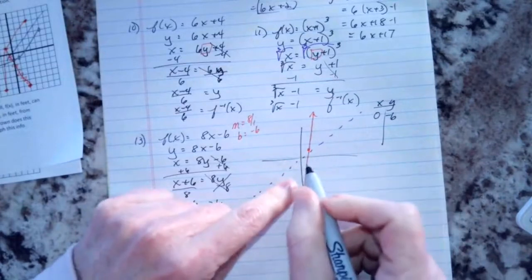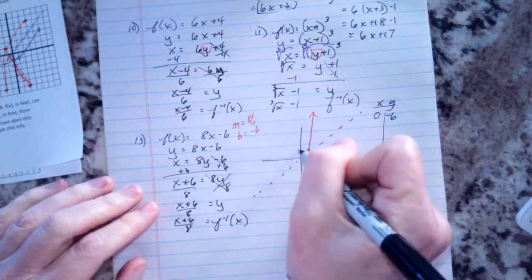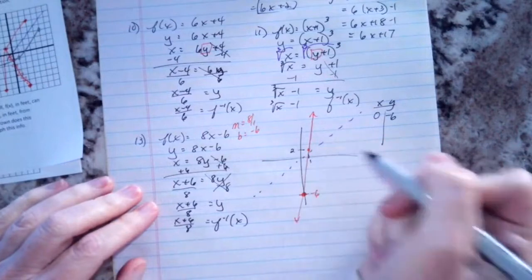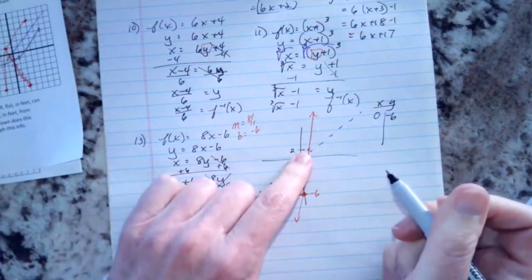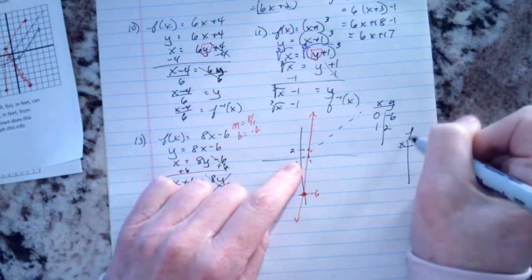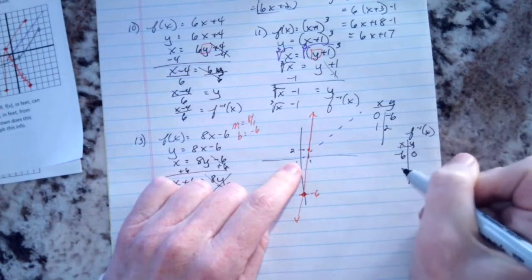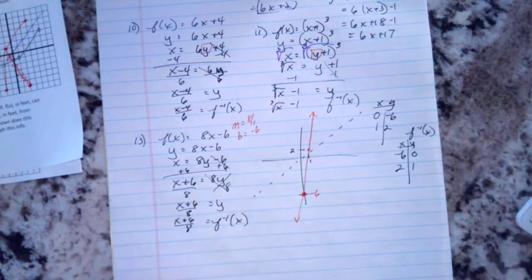This point right here, I know it's not as easy with a sloppy graph, but remember I went up 8, so that's a 2, and I went over 1. So the coordinates of that point are 1, 2. And then if I'm finding the inverse, I'm going to flip those: negative 6, 0 and 2, 1, and with any luck I can accurately graph them. Let's see.